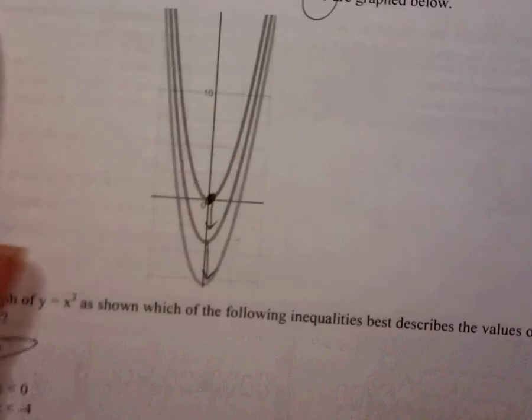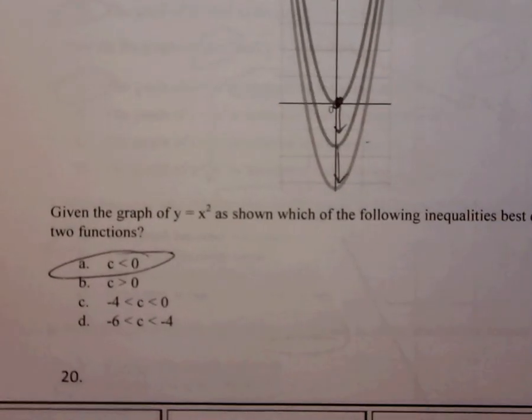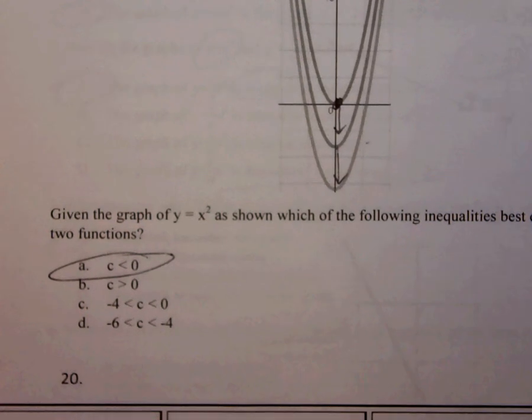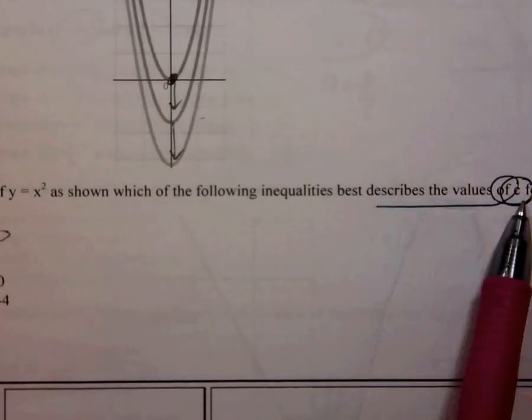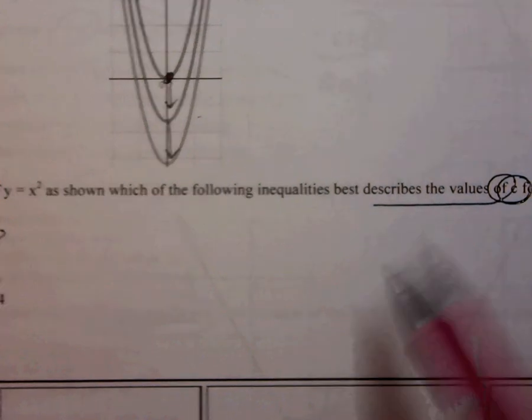On 19, there are different quadratic functions in the form ax squared plus c, and they're graphed below. What do we know about the values of c? We're describing the values of c. So this is right there. How can you represent the values of c using inequalities?